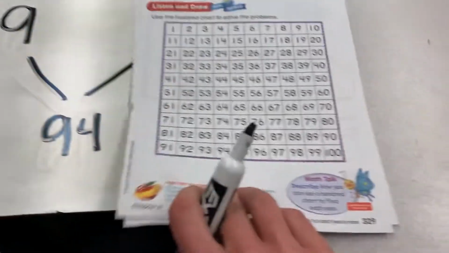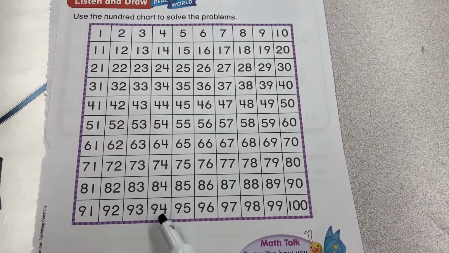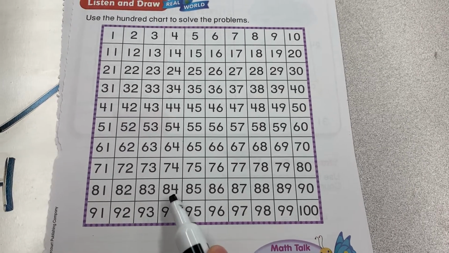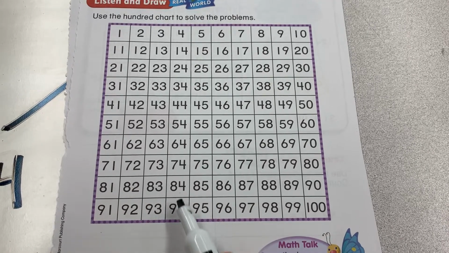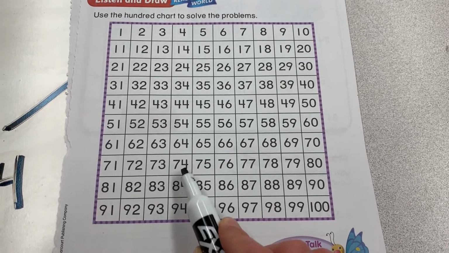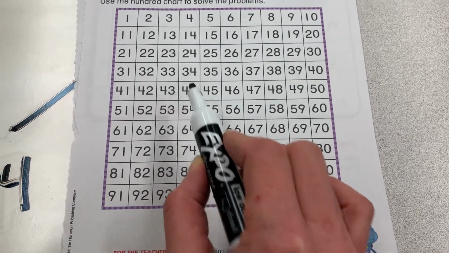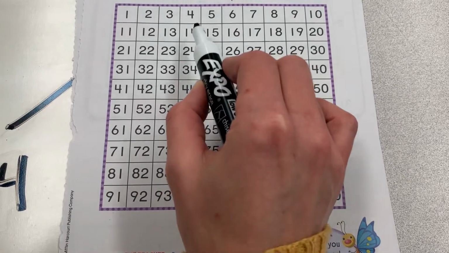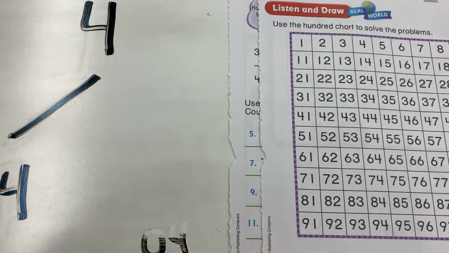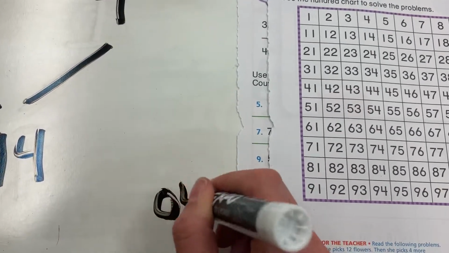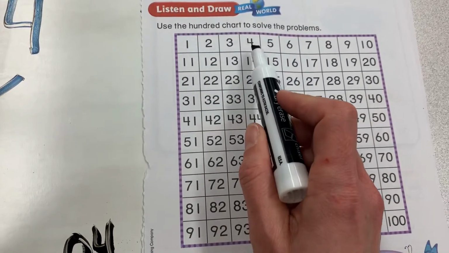And if we look at our hundreds chart, can we find the number 94? There it is. And look at 84, 74. Let's read this column together. 94, 84, 74, 64, 54, 44, 34, 24, 14, and there's that 4. I wrote it like this, 0, 4. That's really the same thing as just plain old 4.